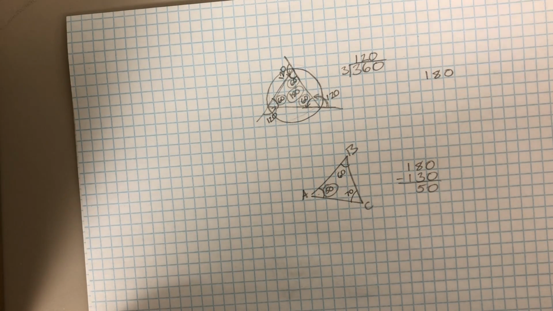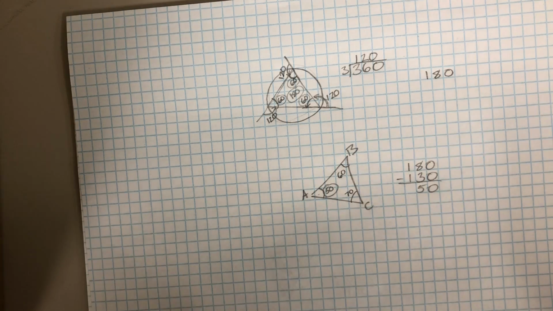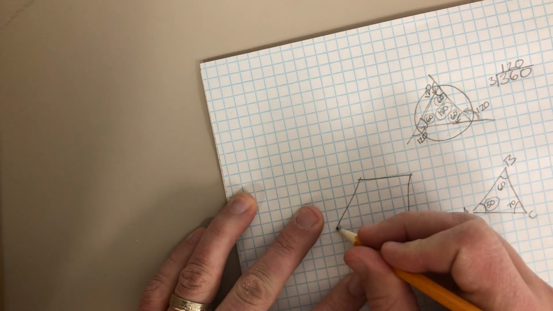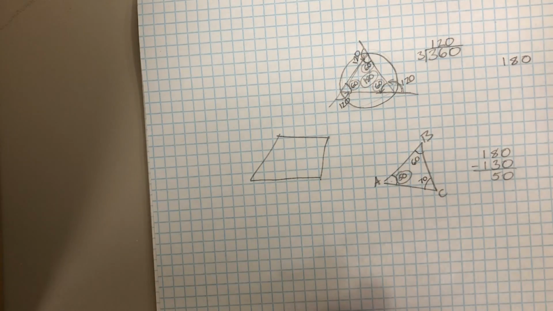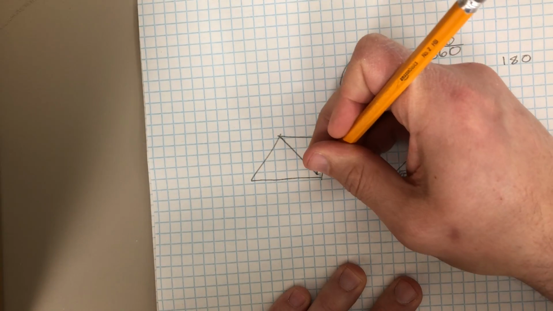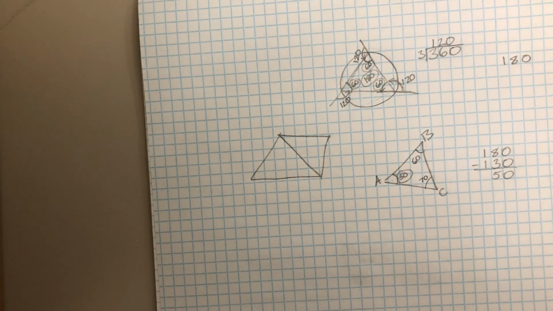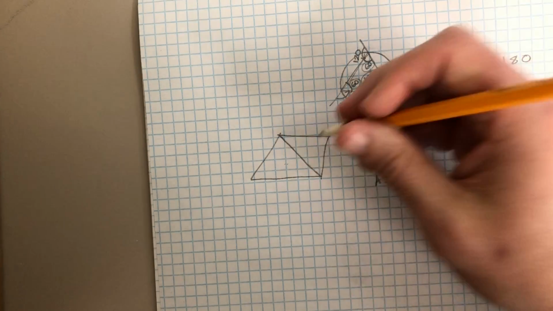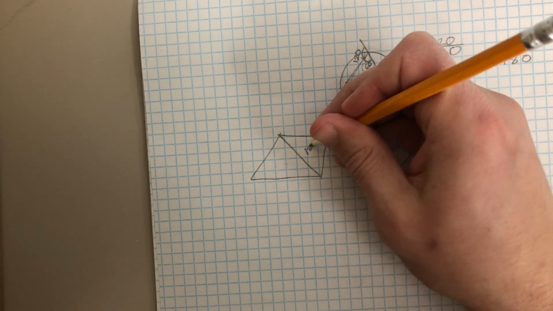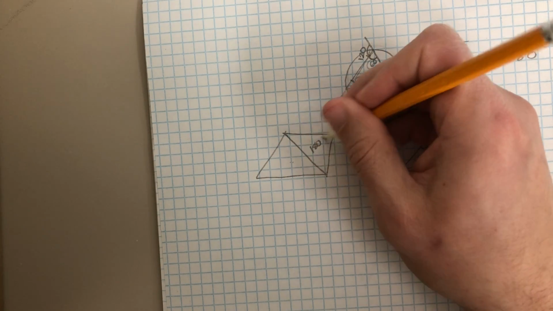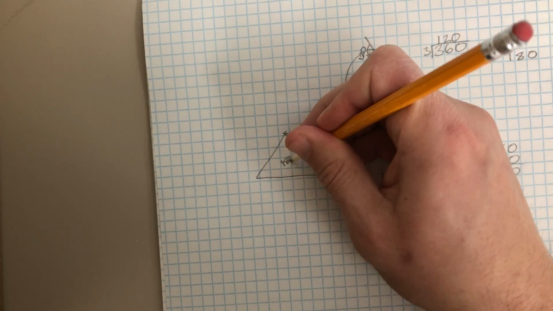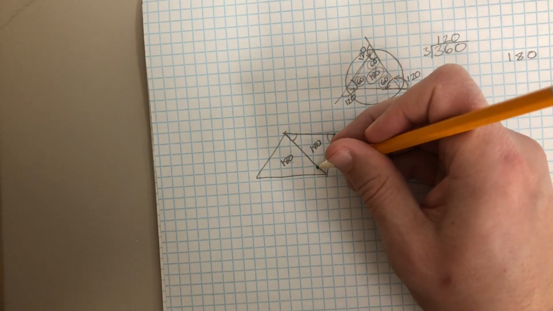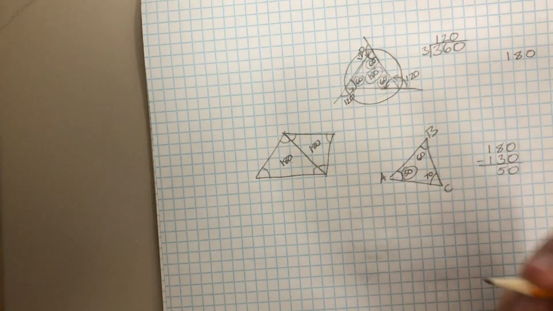Now, that helps me with triangles, but what about quadrilaterals? Well, let's draw a quadrilateral here. Remember the other day when we were drawing quadrilaterals and we drew a diagonal? If I draw one diagonal through a quadrilateral, I just have created 2 triangles. And I know all the angles of a triangle add up to 180. So all the angles here add up to 180, plus there's another 180 here.